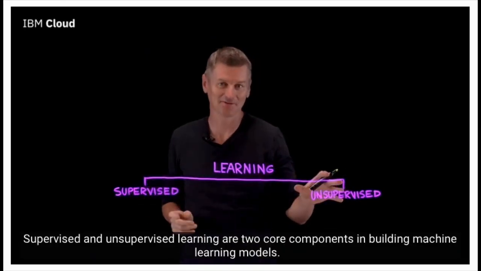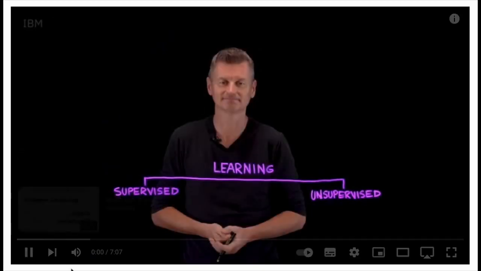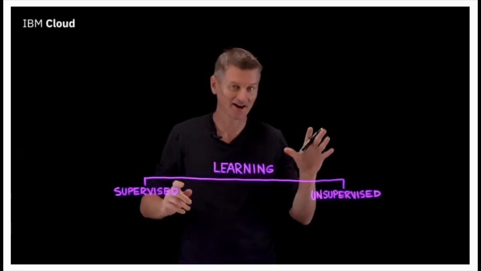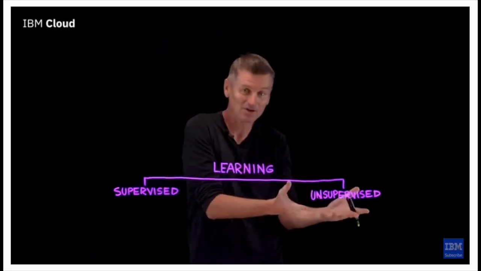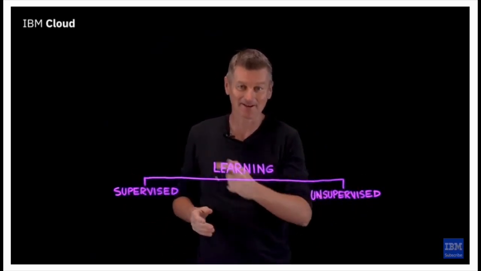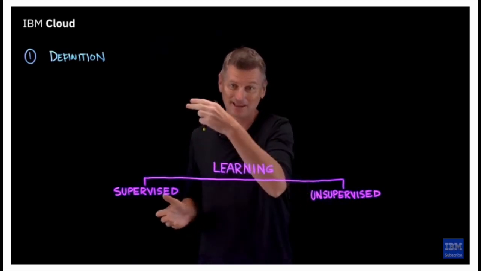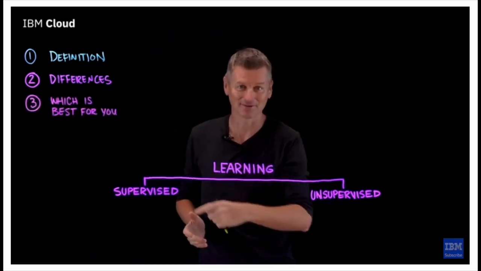Supervised and unsupervised learning are two core components in building machine learning models. So, what's the difference? Well, just to cut to the chase, supervised learning uses labeled input and output data, while an unsupervised learning model doesn't. But what does that really mean? Well, let's better define both learning models, go deeper into the differences between them, and then answer the question of which is best for you.